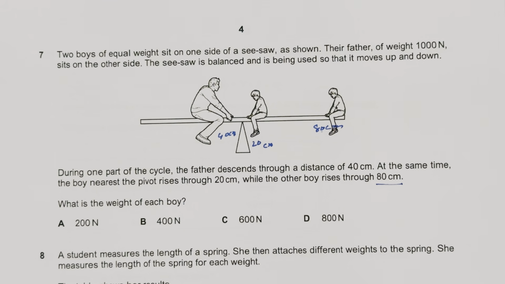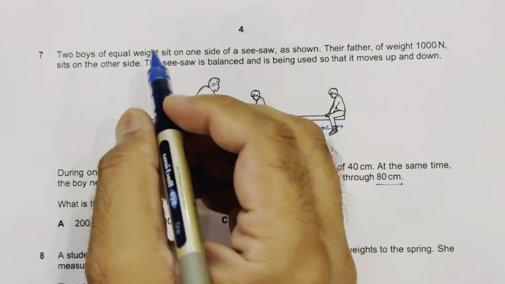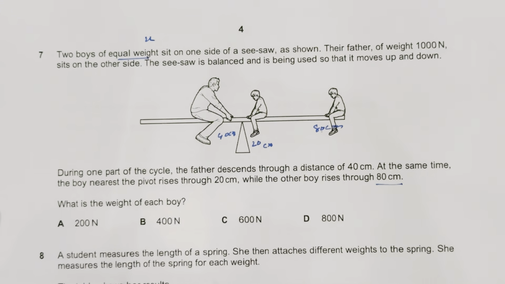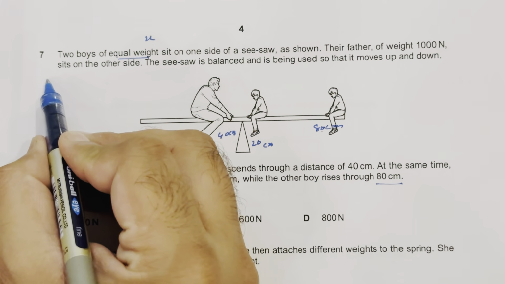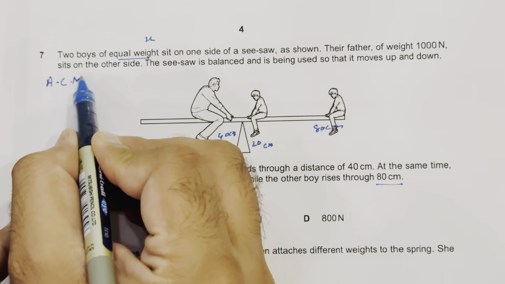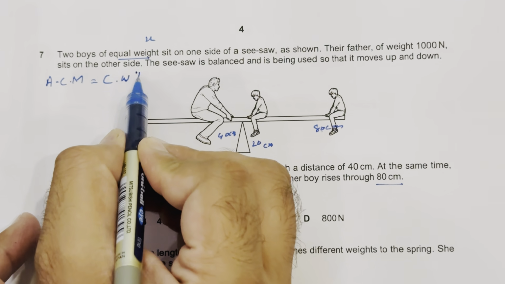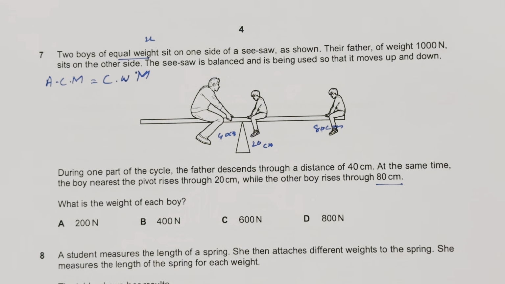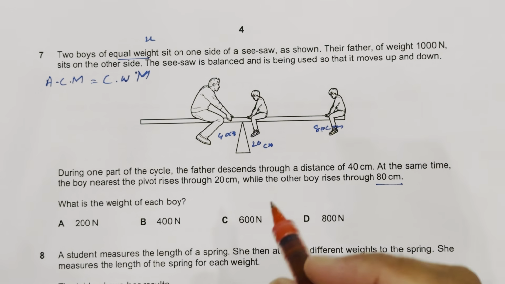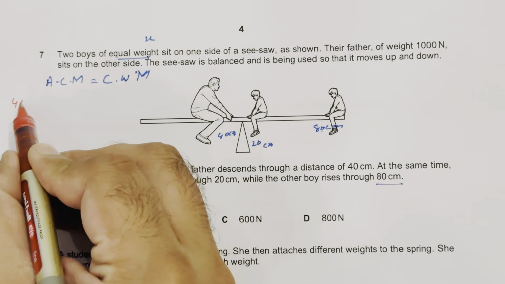We know that both boys have equal weight, so we're going to put the value of weight equal to x. We're going to apply the formula that anti-clockwise moment is equal to clockwise moment. We know that the father is moving anti-clockwise. It would be like that.